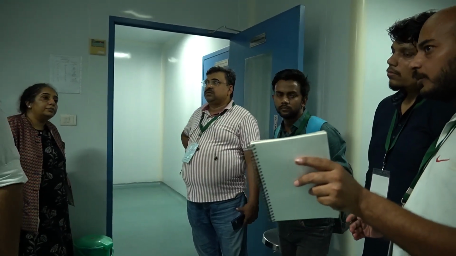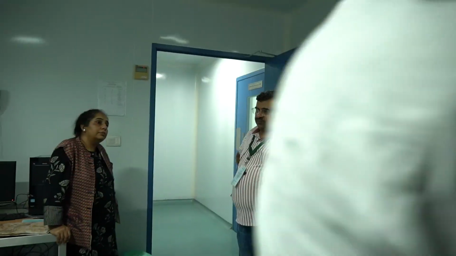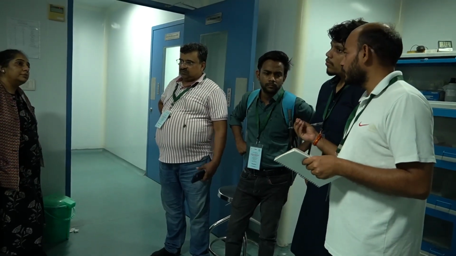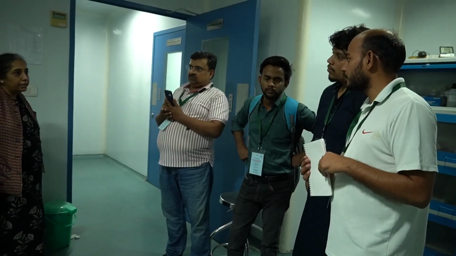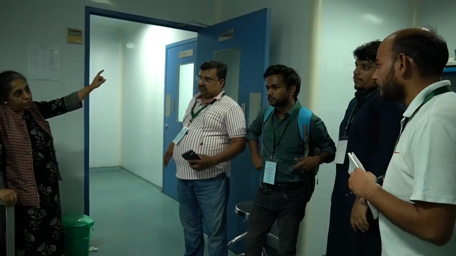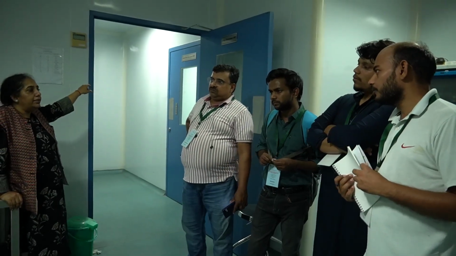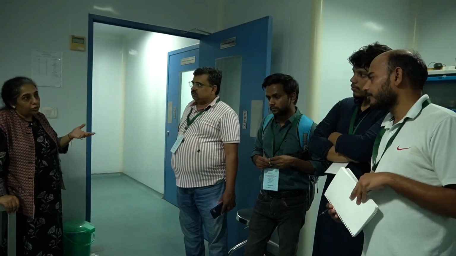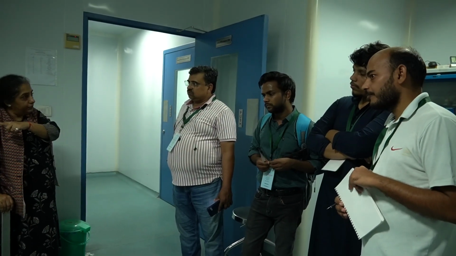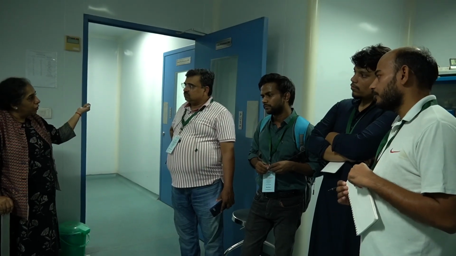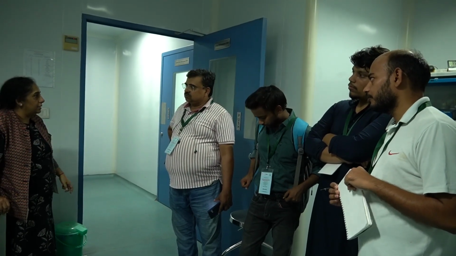After XRD, is it possible to use our sample for other analysis? Yes, because XRD is not a destructive technique. But sometimes, as you have seen in the FESEM, Nabeel mentioned that you need to do gold coating or silver coating for the sample to be conducting. So first we go for XRD, and if the sample is not conducting, then we go for gold coating and then do the FESEM.